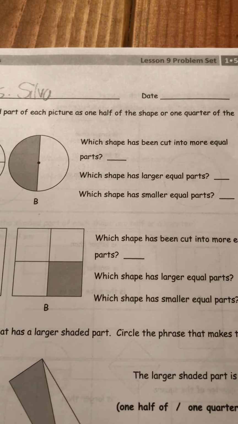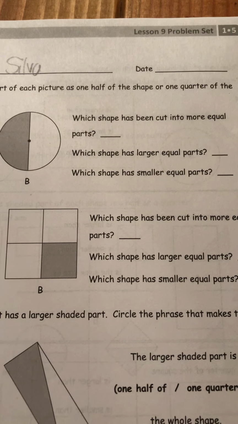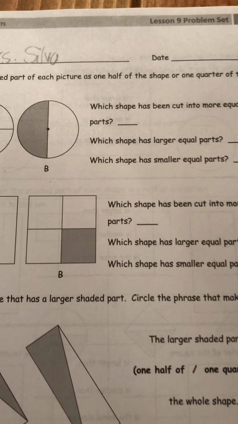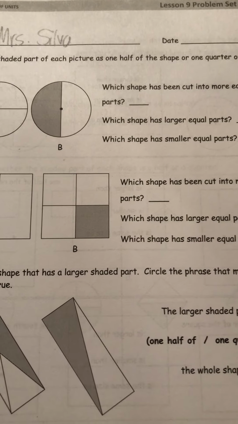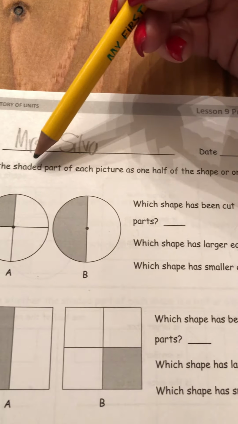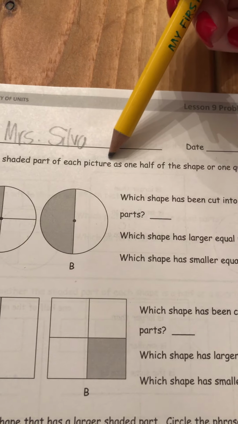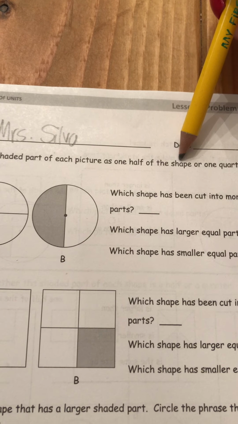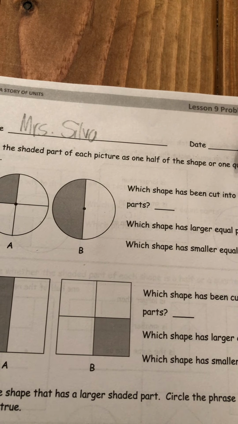Good morning. We're on lesson 9, module 5, and this is our last day with shapes, quarters, halves, and all that stuff. Tomorrow we'll be doing clocks. So let's read the directions and get started. Label the shaded part of each picture as 1/2 of the shape or 1/4 of the shape.